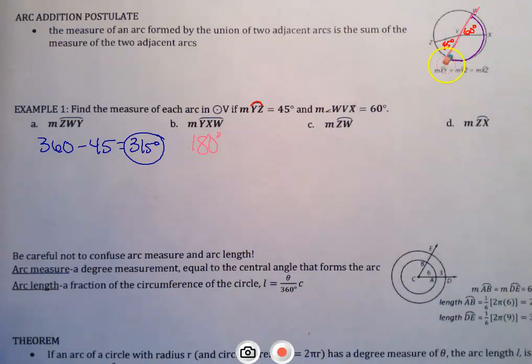Okay. How about Caden? The C, the measure of arc ZW. You want me to tell how you got it? 155. Okay, how'd you get 155? 180 minus 45. So we know this is 180, the line, and we subtracted the 45.